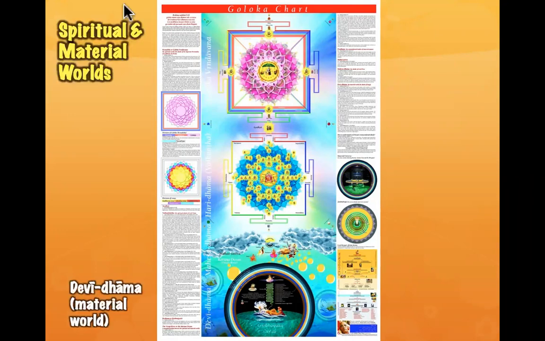So this is a very interesting Golok chart, which has been compiled by the devotees. The way, just to explain it, this is Devi Dham, the material world where we live. It arises through the breathing of Lord Mahavishnu. When he breathes out, millions of these universes come out of the pores of his body. You can see here the eggs manifesting.